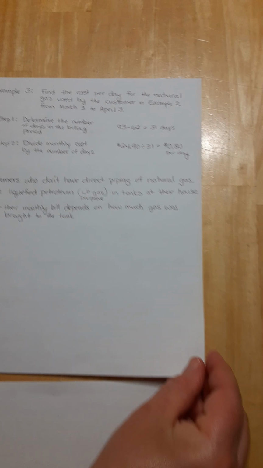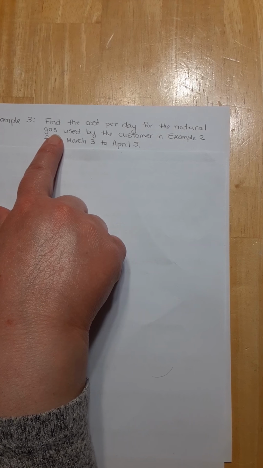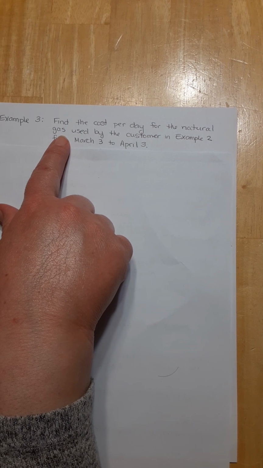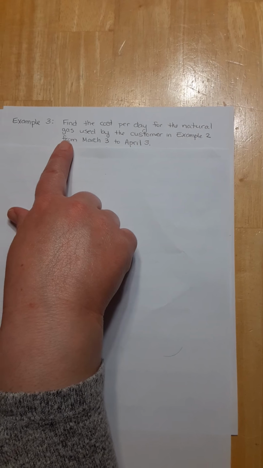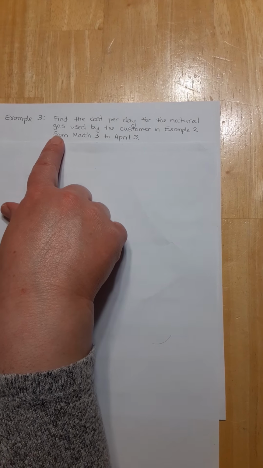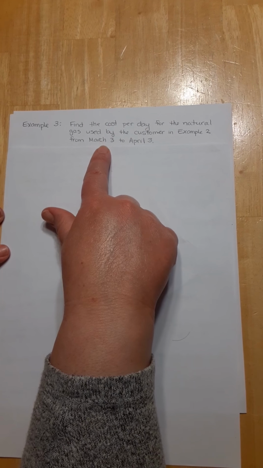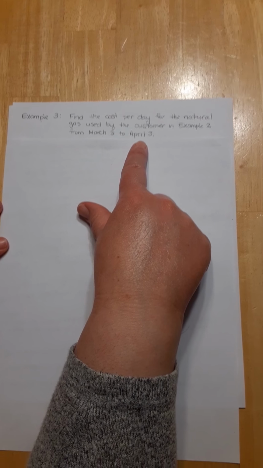We have another example in our problem here that is just like what we did yesterday for electricity. We want to find out how much it costs per day to run our natural gas here. And so just like we did yesterday, I have to use that chart in the back of the book on page 567. So in this example, I start on March 3rd and I end on April 3rd.